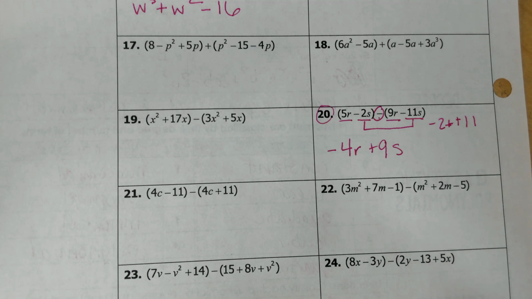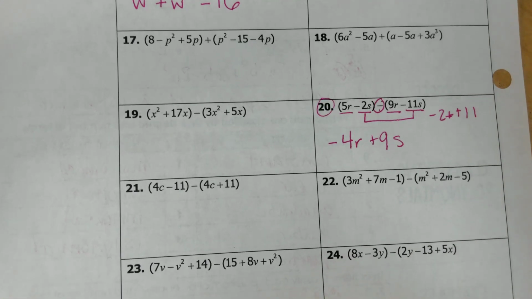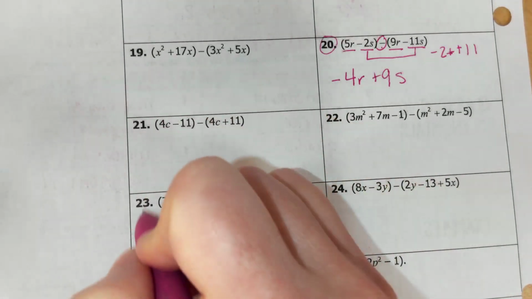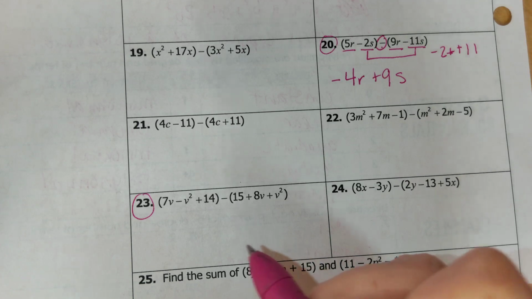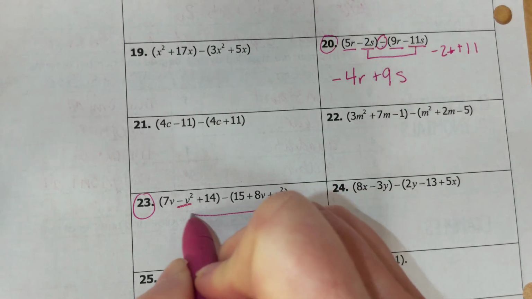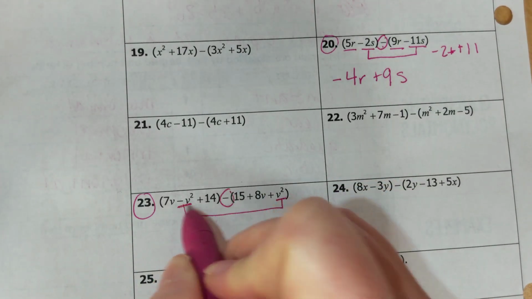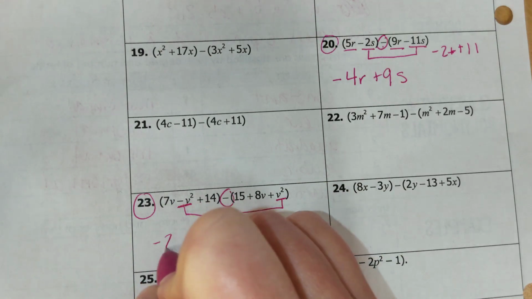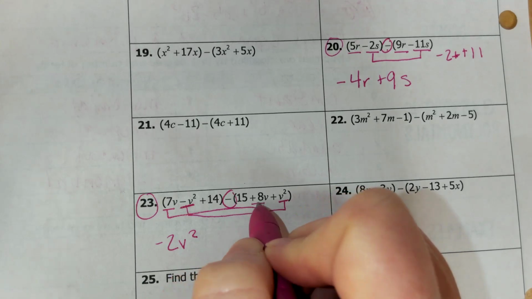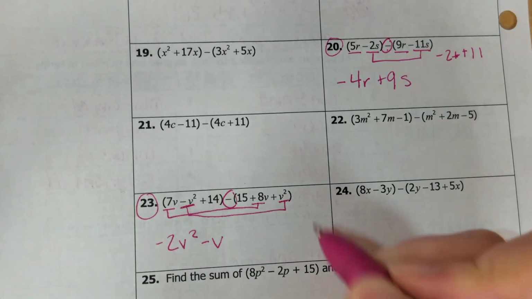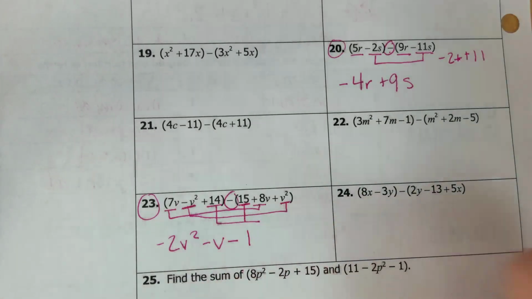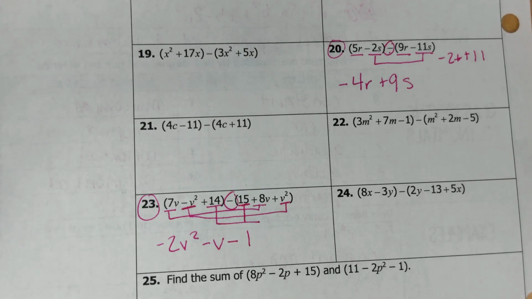Let's do one more example. We'll look here at number 23. So here again, I'm going to start at the beginning with my highest exponent. So I'm going to use that negative v squared and this positive v squared. And I am subtracting, so it's negative 1 minus 1, which becomes negative 2v squared. Then I have a 7v and an 8v, and I'm subtracting 7 minus 8, so I have a negative v. And then finally 14 minus 15, which is also a minus 1. So we end up with negative 2v squared minus v minus 1.